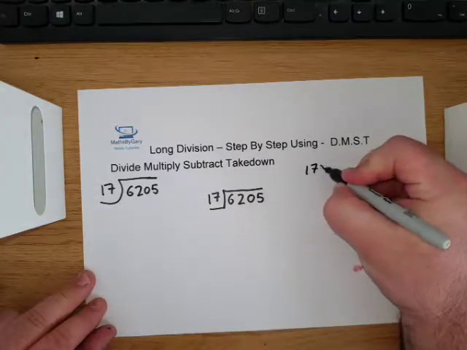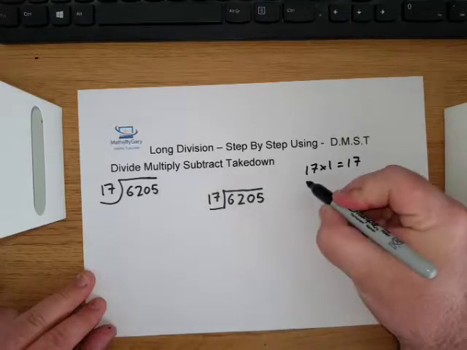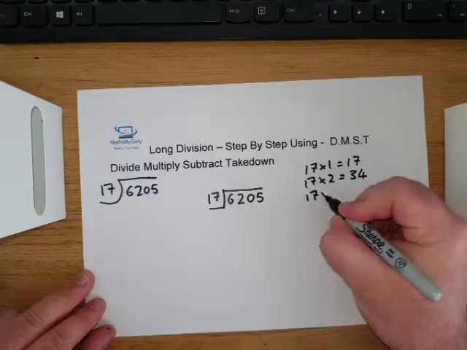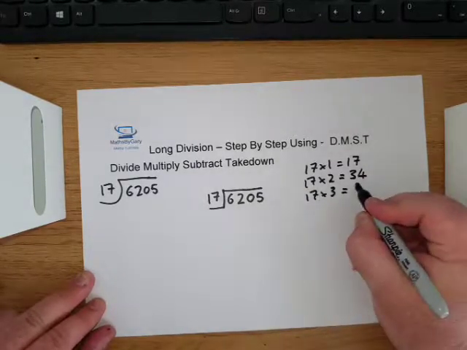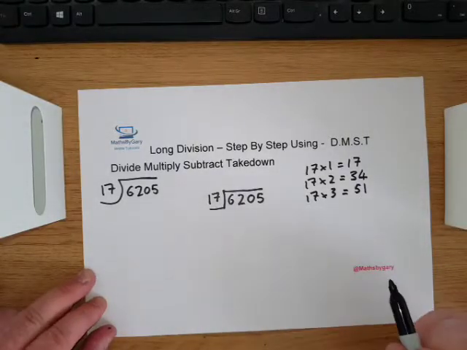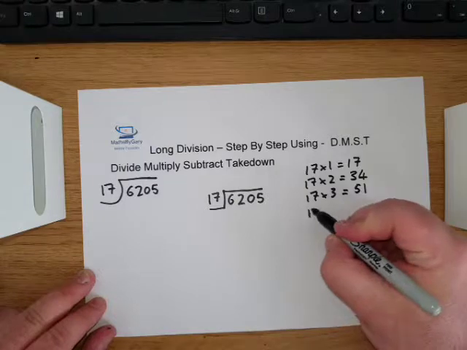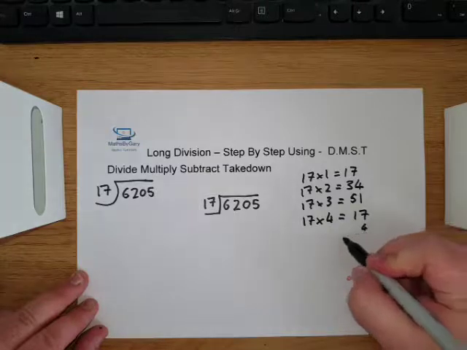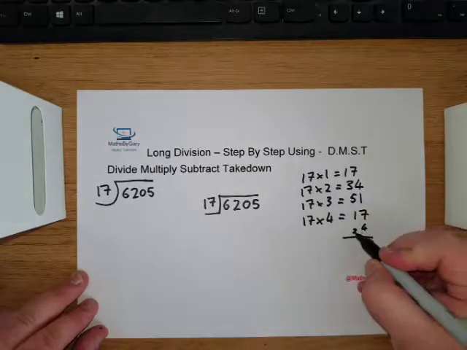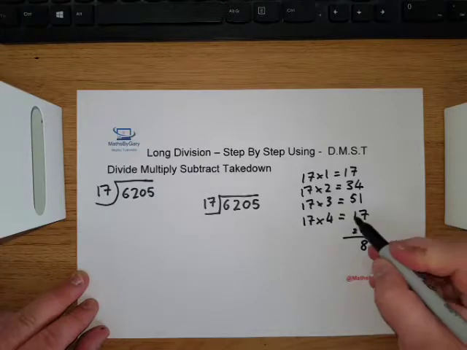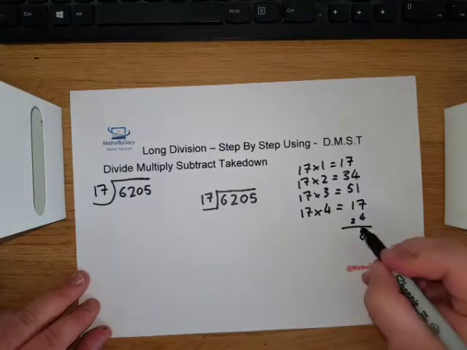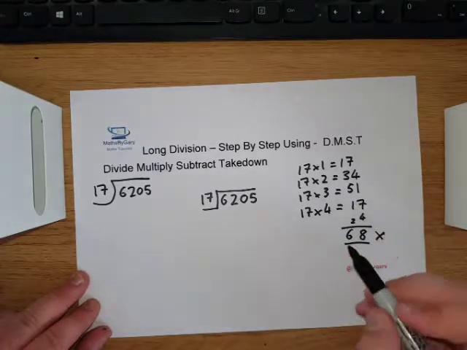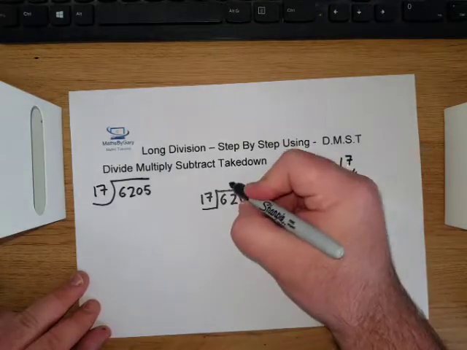Well, if we think 17 times 1 would be 17. 17 times 2 would be 34. 17 times 3 would give us 51. The 51 is very close to 62, so can we go one more? If we went 17 times 4, 4 7s are 28, 2 goes here, the 8 goes down there, 4 times 1 is 4, plus the 2 is 6, which is 68, which is more than 62. So we cannot use 4, we have to use 3.